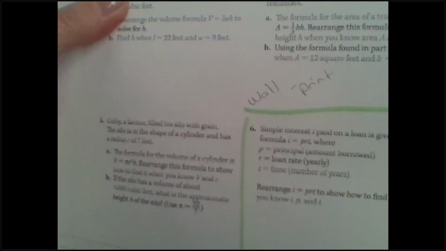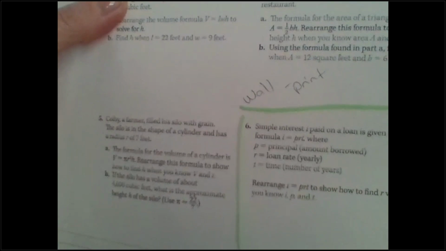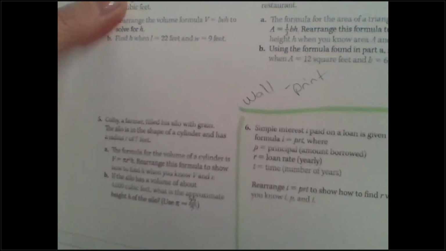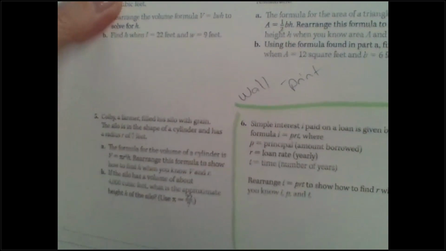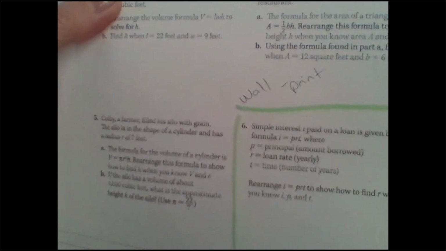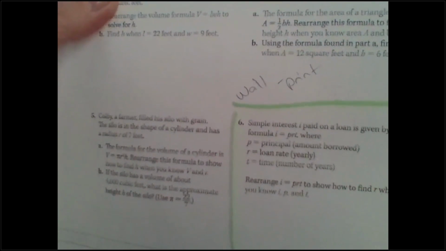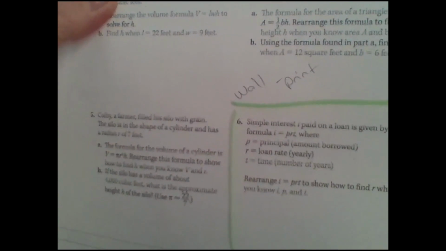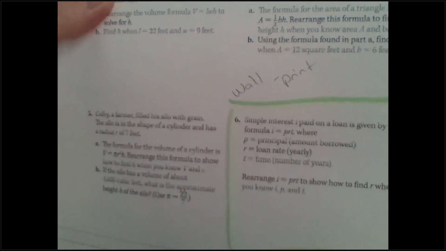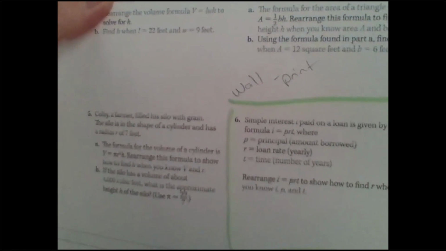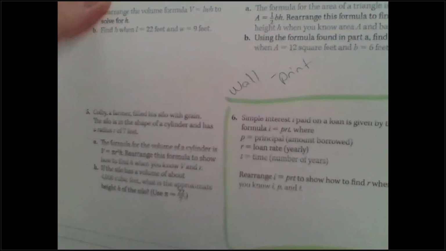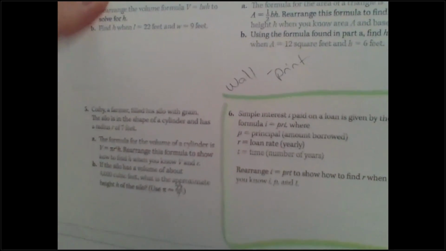It says, simple interest paid on a loan is given by the formula I equals PRT, where P equals principal, which means the amount that you borrowed, R equals loan rate, and that's a yearly rate, and T equals time. That's how many years you're going to have the loan.